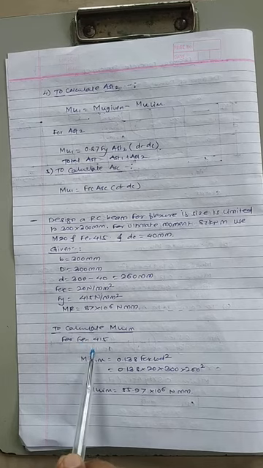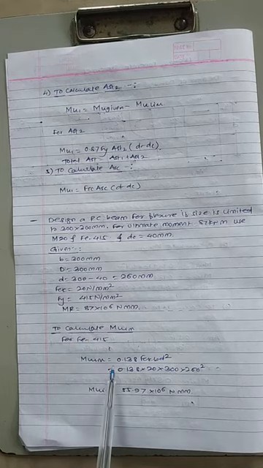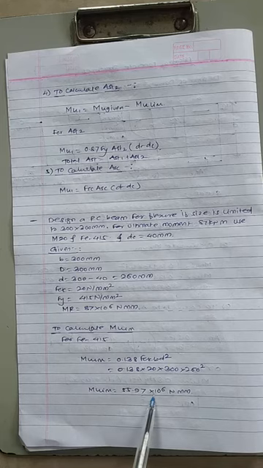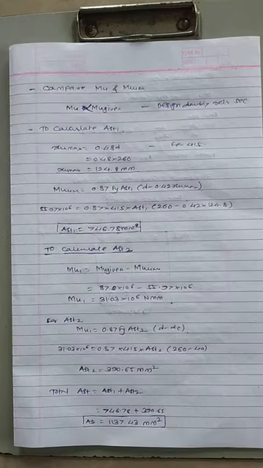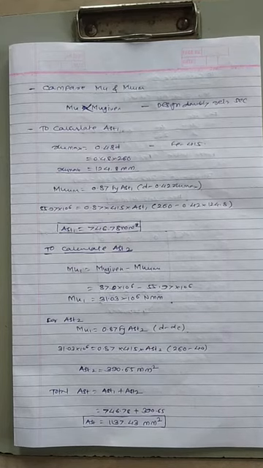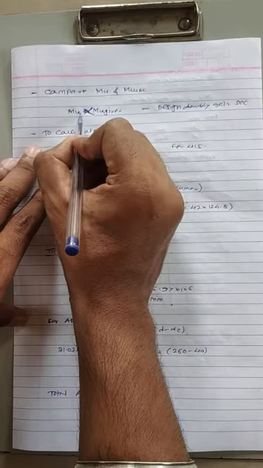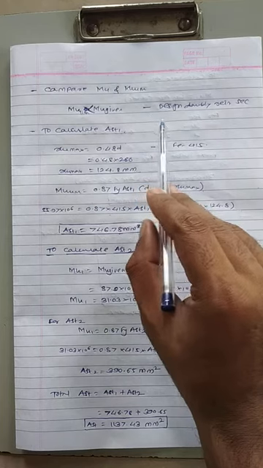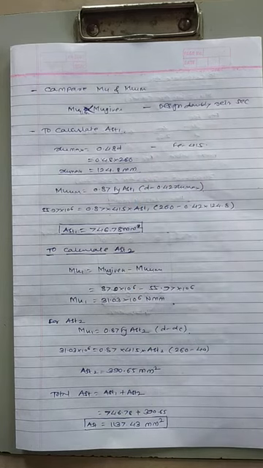For Fe415, MU limit is equal to 0.138 FCK BD square. So MU limit value is equal to 55.97 into 10 raised to 6 Newton mm. Now compare MU and MU limit. So MU limit is less than the given MU. So design a doubly reinforced section.